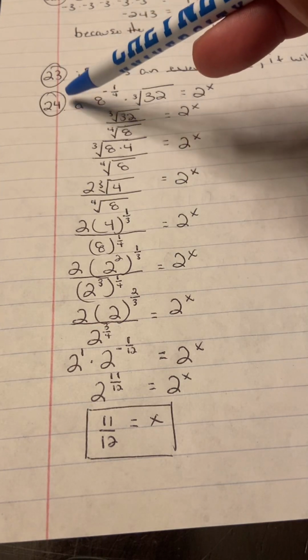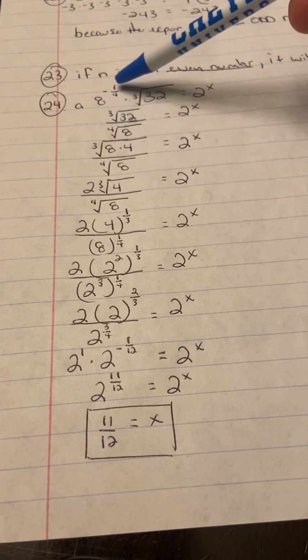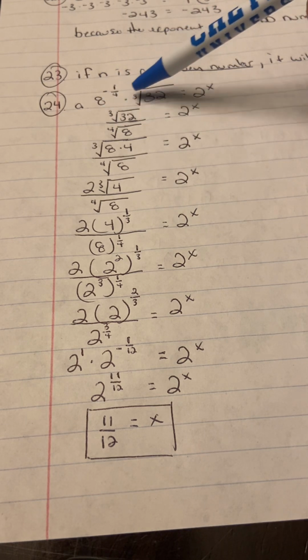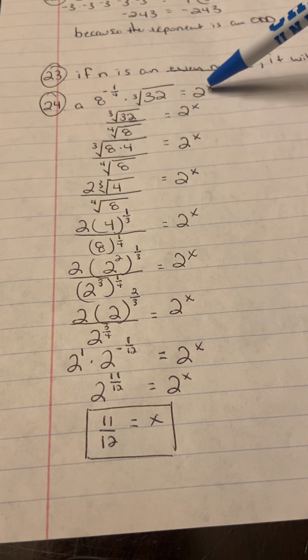All right, so now number 24. Let's take a look at number 24. Number 24, we start out with 8 to the negative 1/4 power times the third root of 32 is equal to 2 to the x power, right?